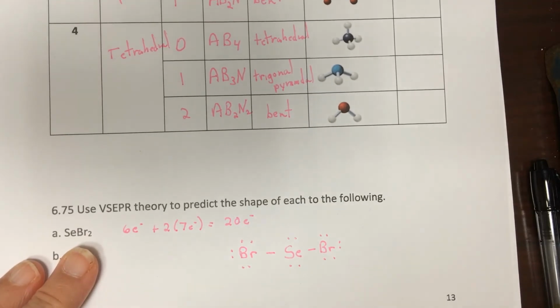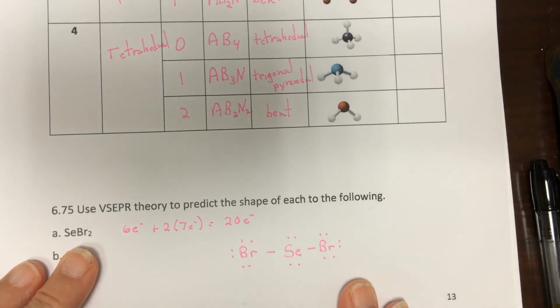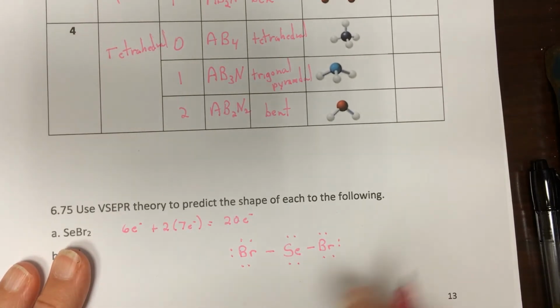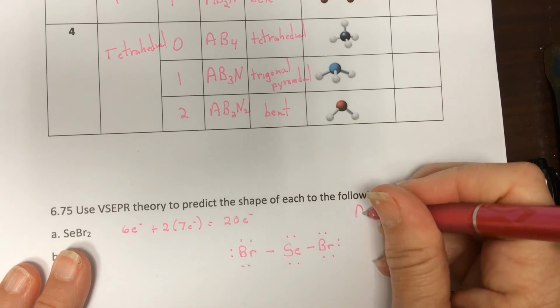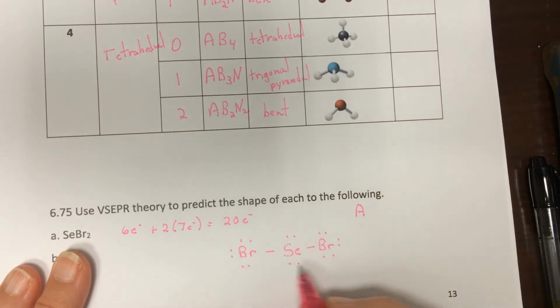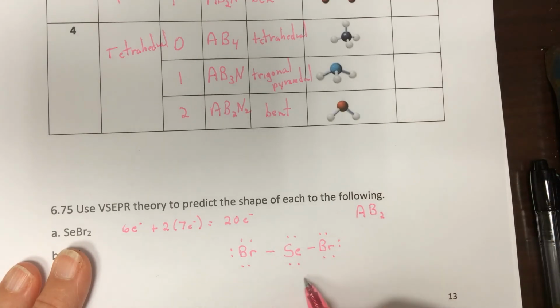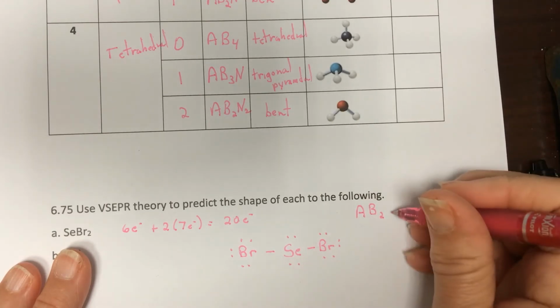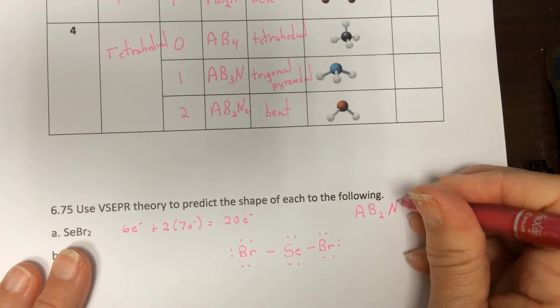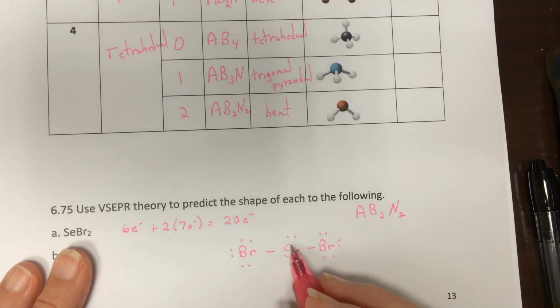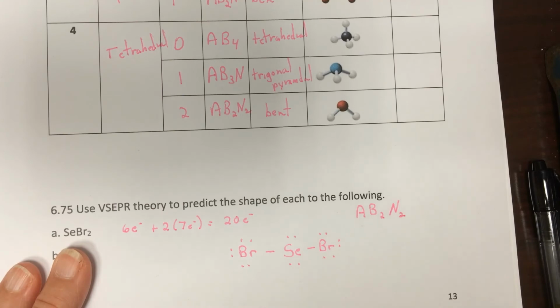So we have our Lewis structure. Now we can look at our Lewis structure and see that we have a central atom. We've got 2 bonded atoms, and our central atom has 2 lone pairs that are non-bonding. Note, we don't pay any attention to the lone pairs that are around the bromines, just the 2 lone pairs that are on the central atom.